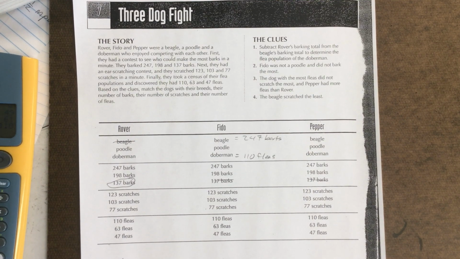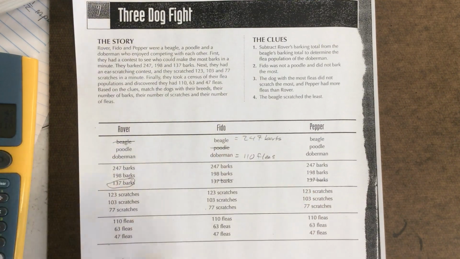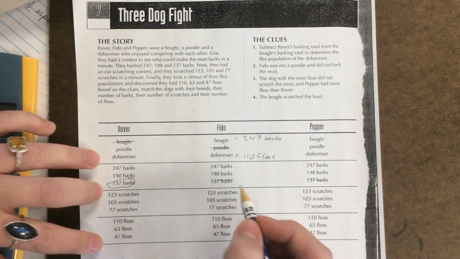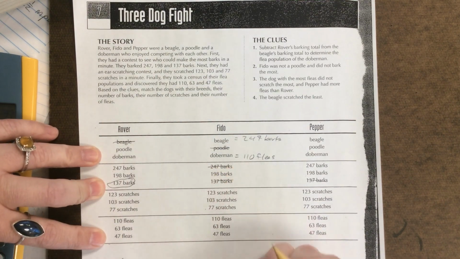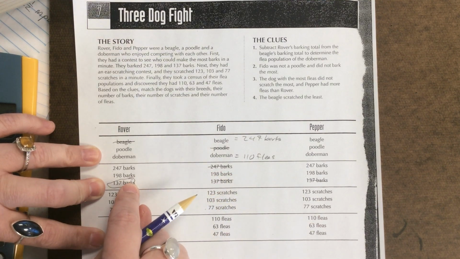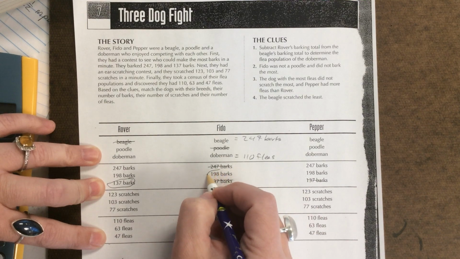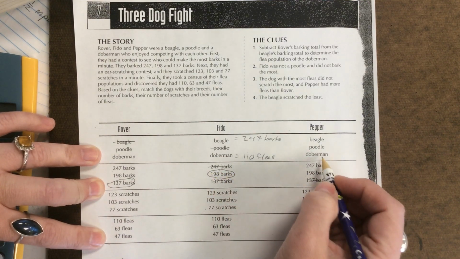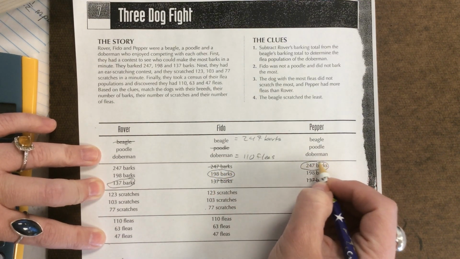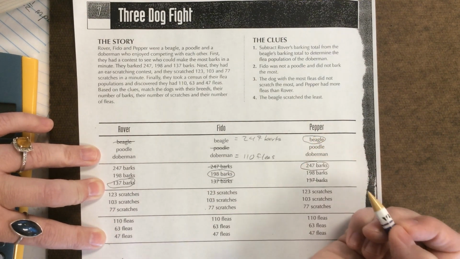Number 2, Fido was not a poodle. All right, and did not bark the most. All right, well, that means that the only one available for Fido is this middle one, which means Pepper is the 247 barks, which means Pepper is the Beagle.